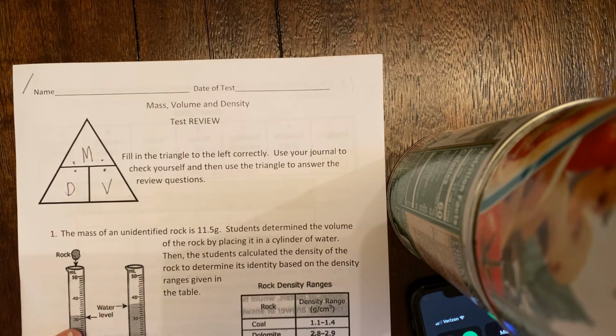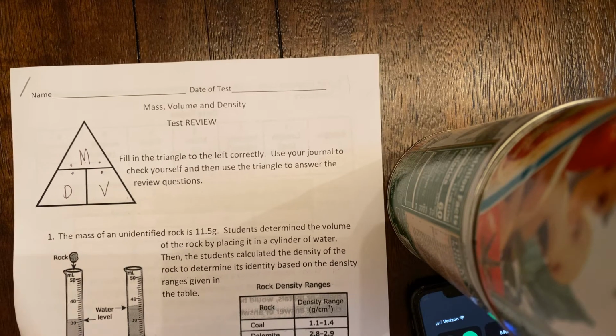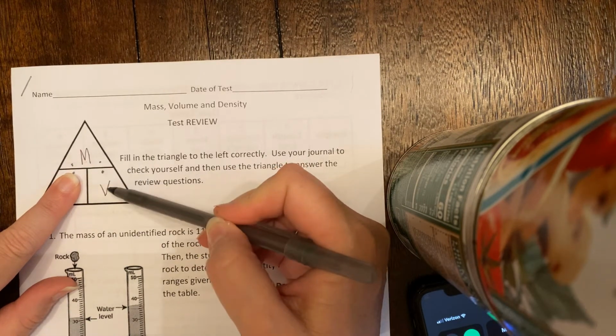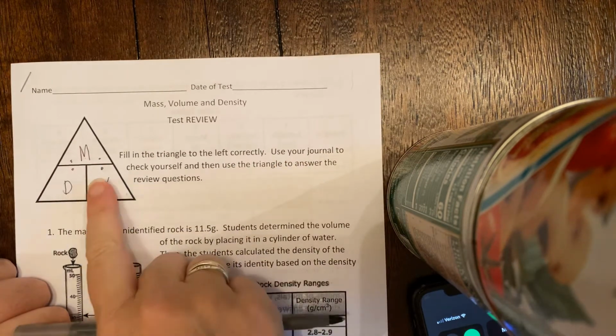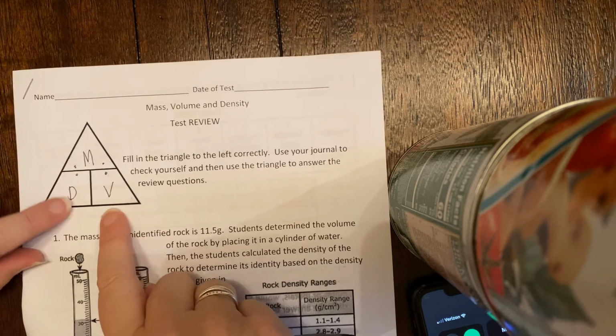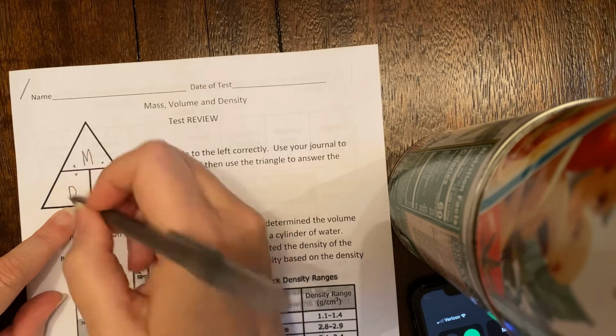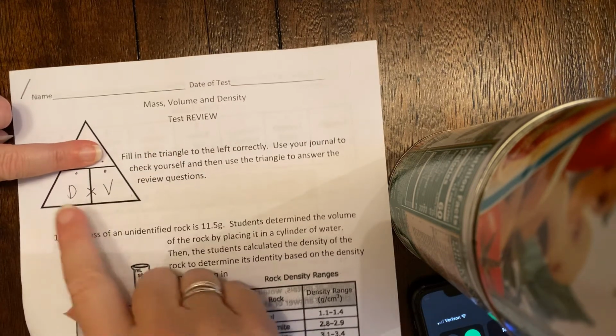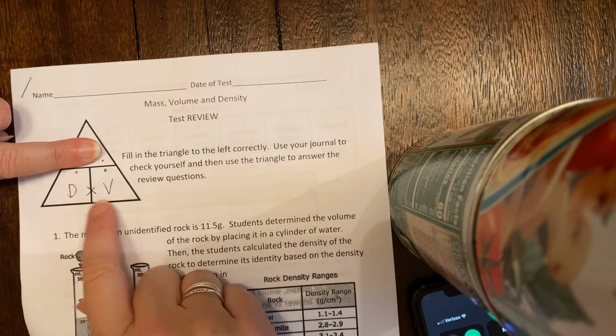And remember, when we're looking for something, if we don't have it, we cover it up. So when we're looking for density, we're going to cover it up, and it's going to be mass divided by volume. If we're looking for volume, it will be mass divided by density. And then our saying is side by side, we multiply. So when we're looking for mass, we're going to multiply density times volume.